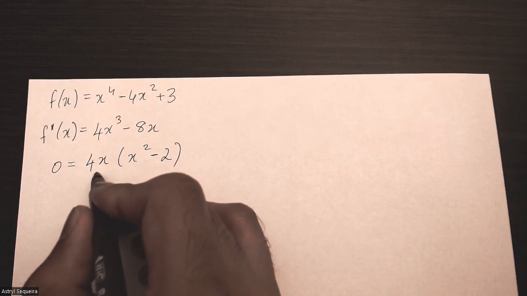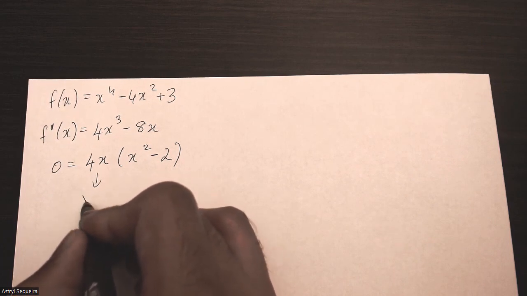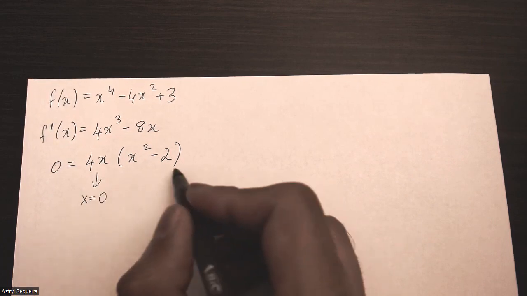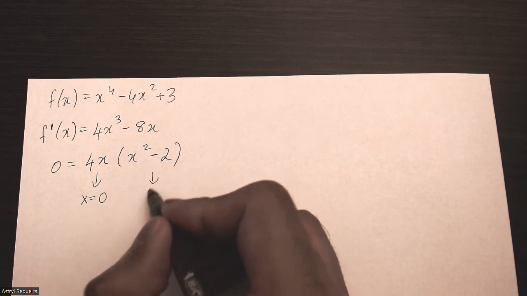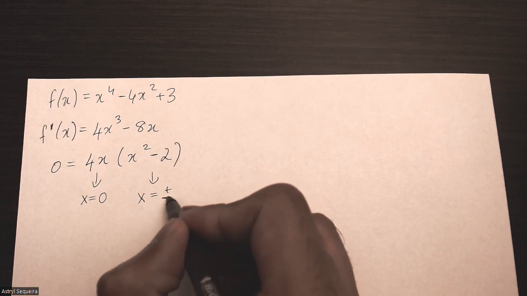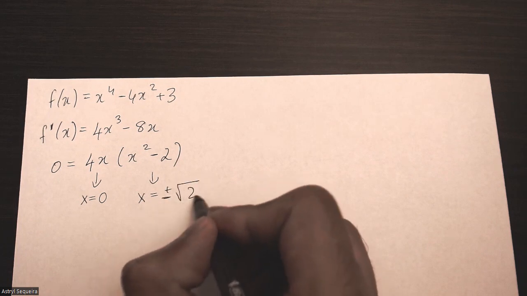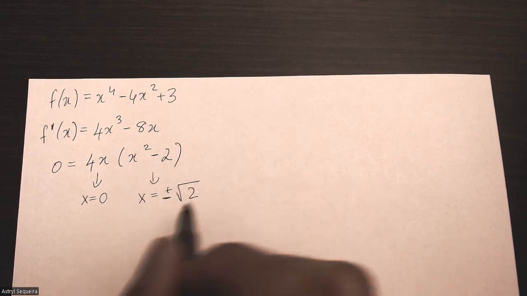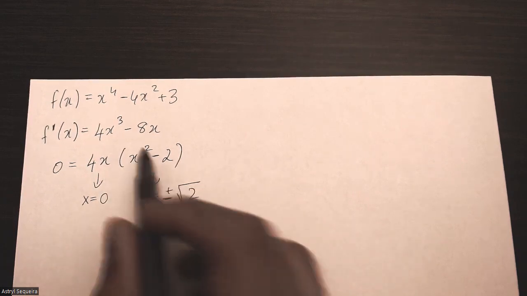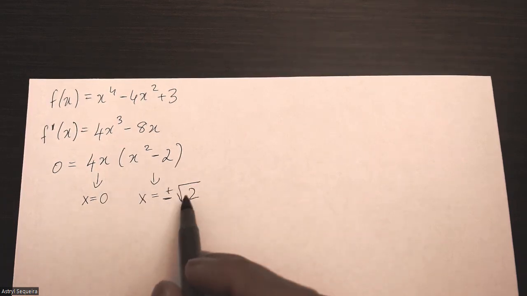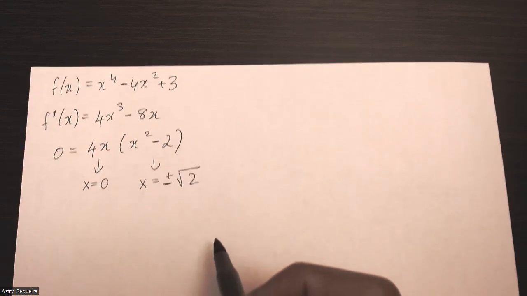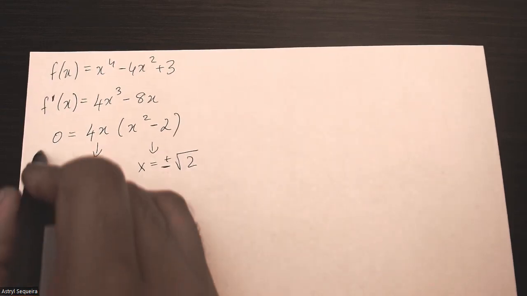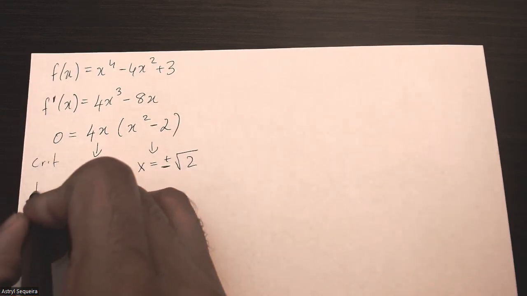So over here, I'm going to find my critical points now. My first critical point is x equals 0. And over here, my critical points are basically x equals plus or minus square root 2, because if I move the 2 to the other side, it becomes positive 2. And when I square root, I have 2 points created with a square root. So these are my critical points right here.